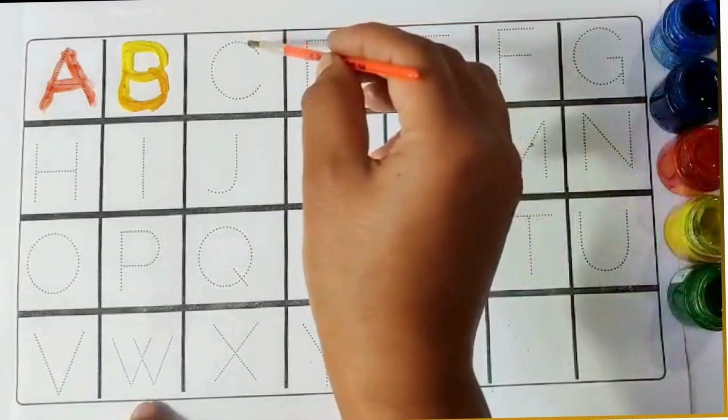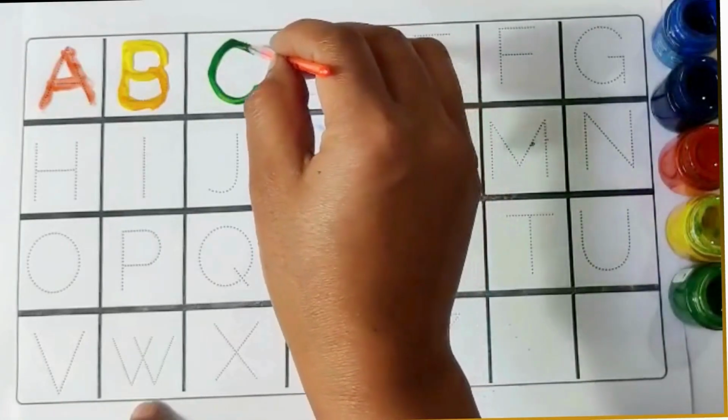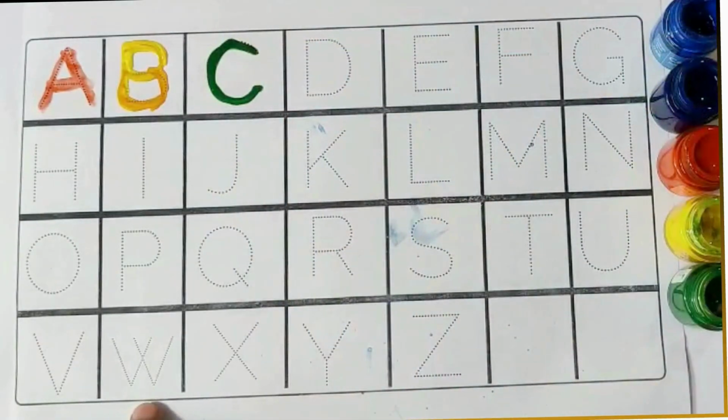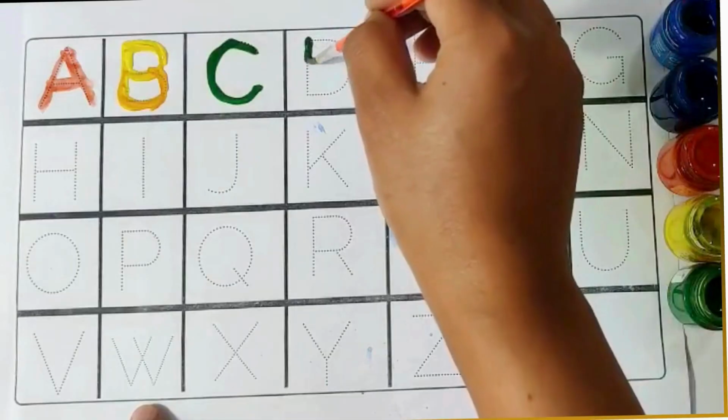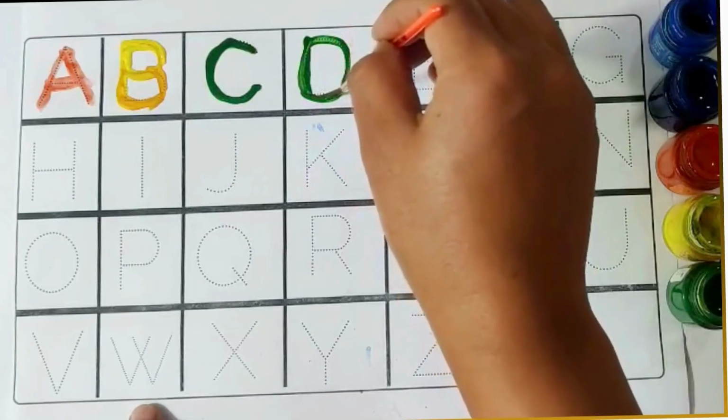C. C for cow. C for cow. D. D for drum. D for drum.